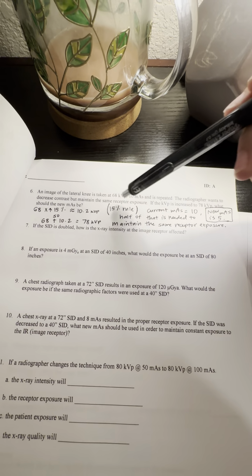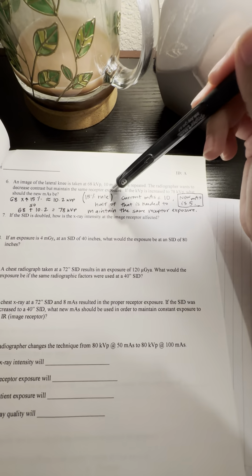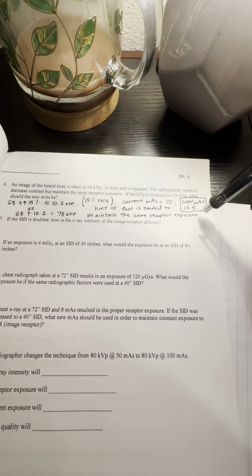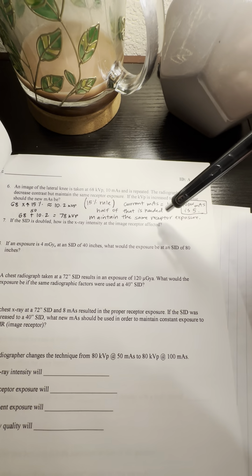So then to go back to that 15% rule, I just added that to show how I'm explaining it. The current mAs is 10. The new mAs is 5. Half of that 10 is needed to maintain the same receptor exposure.